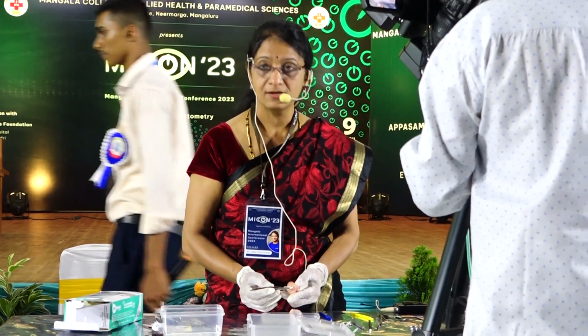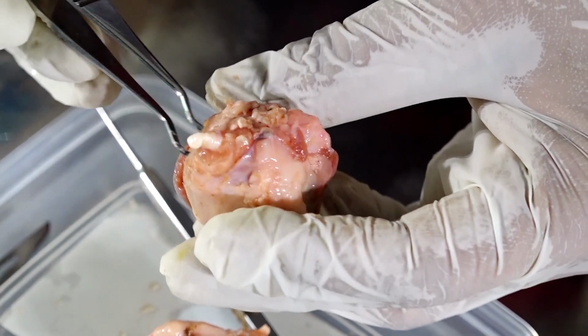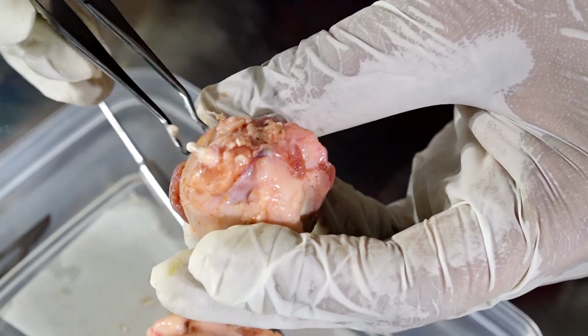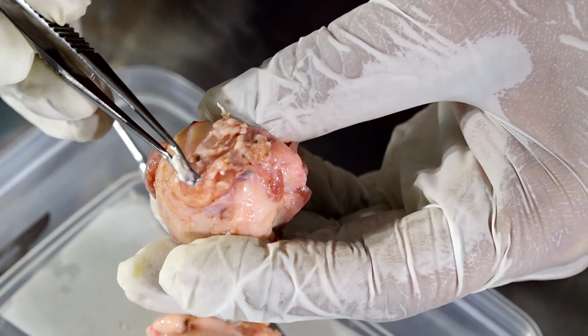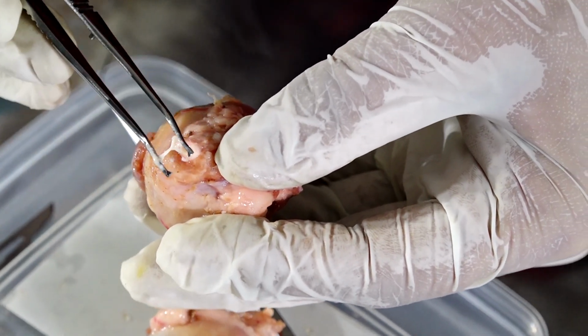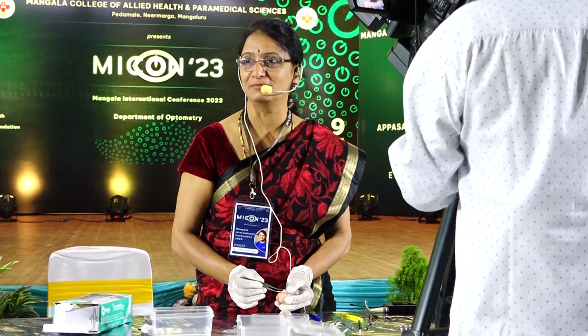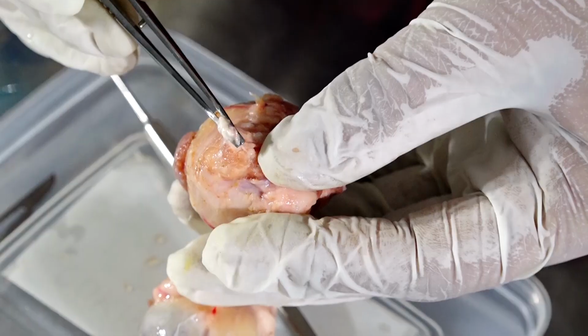Can you see this? What is the color of this? White. And how thick is it? What is the diameter of this compared to the eye? It is around 3 millimeter in diameter, just like the size of the pupil. Pupil size is 3 millimeter. This also is around 3 millimeter.